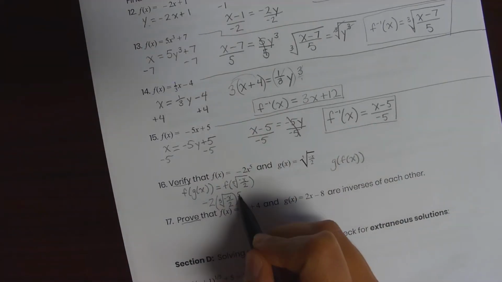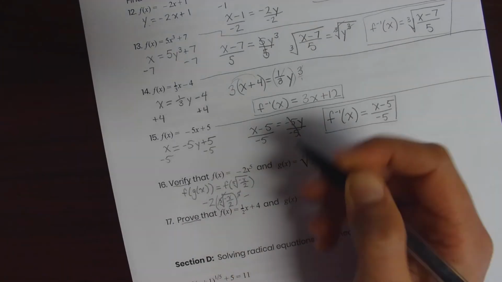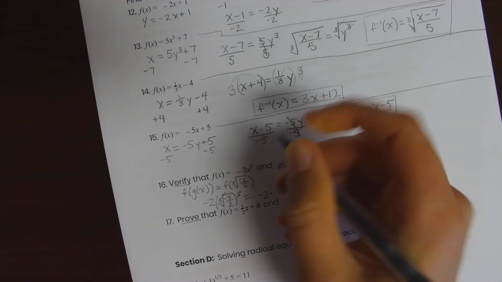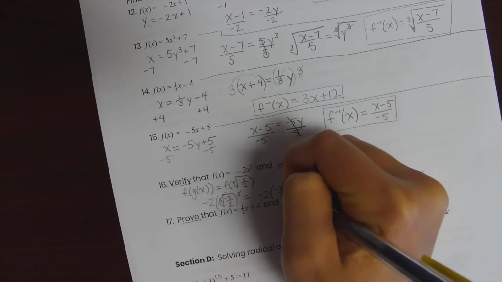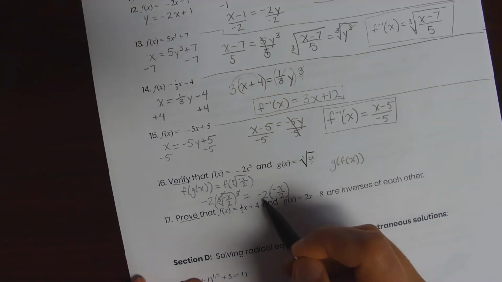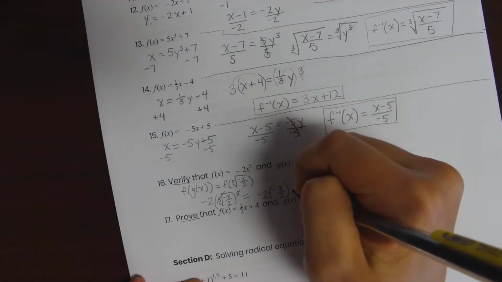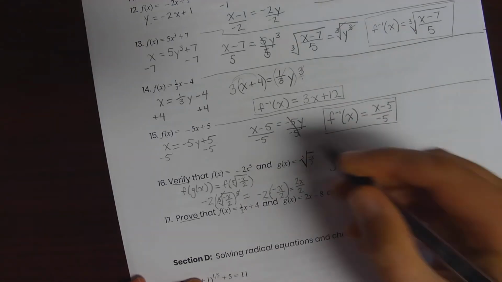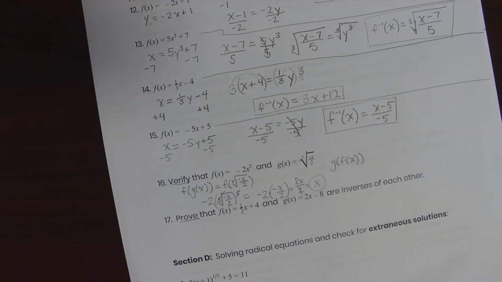The 5th root raised to the 5th cancels out the whole radical. So this is equal to negative 2 times, in parentheses, negative x over 2. When we multiply here, remember this is like 2 over 1, and you multiply straight across. So this would be 2x over 2, and the 2's cancel, so we have just x. That was our f of g of x.